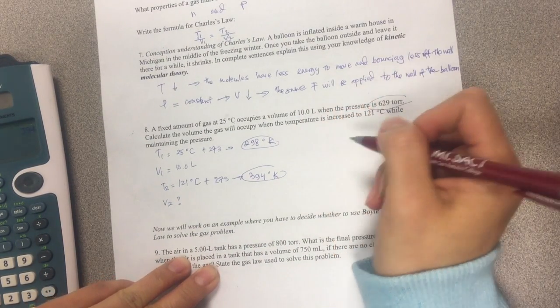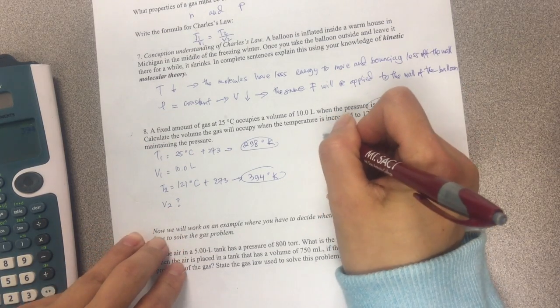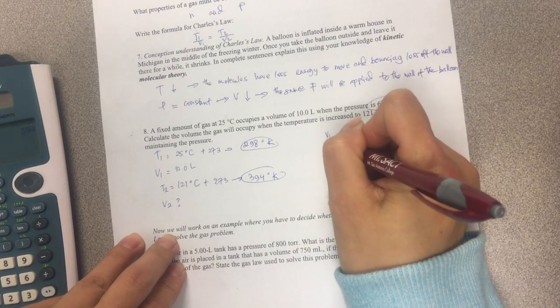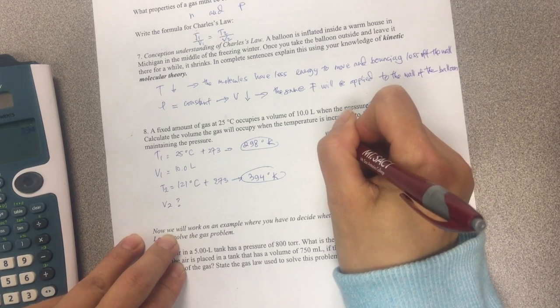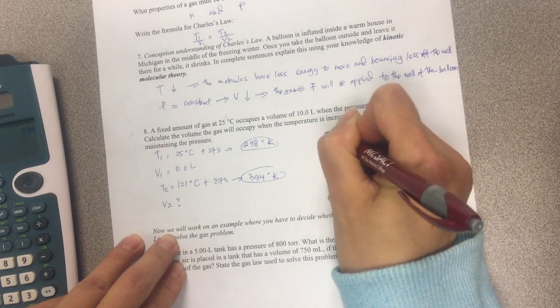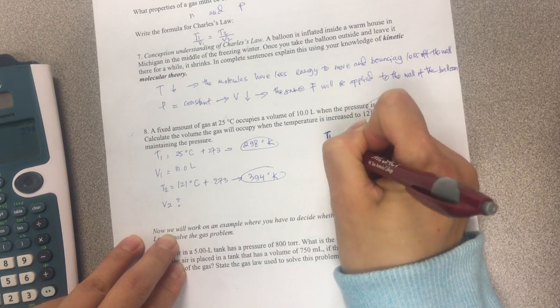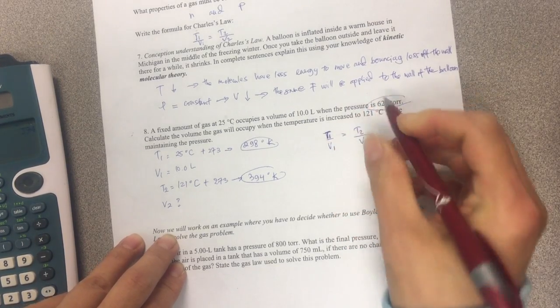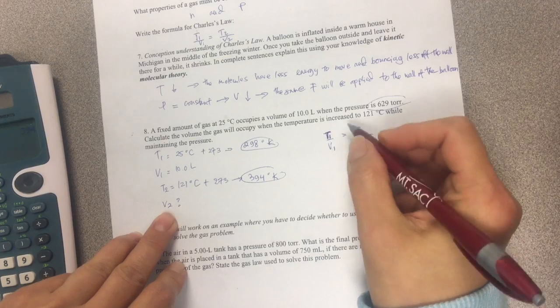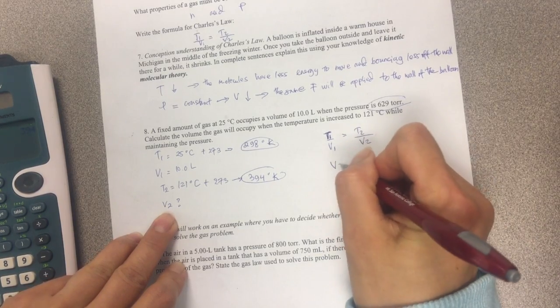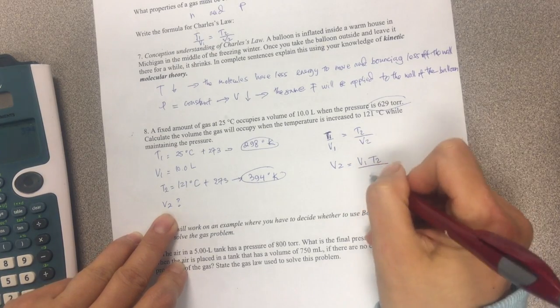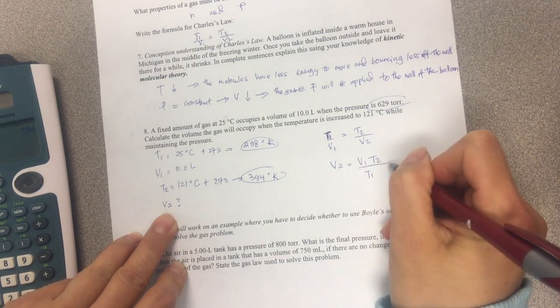So how to get the V2? V1 over T1 equals V2 over T2. Now we want to find V2, which is V1 T2 divided by T1.